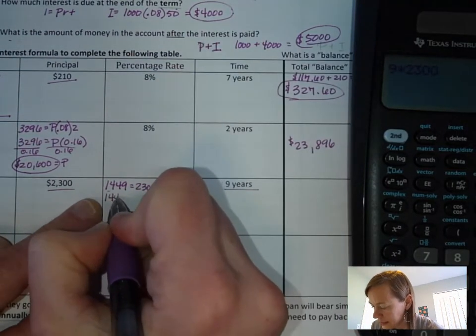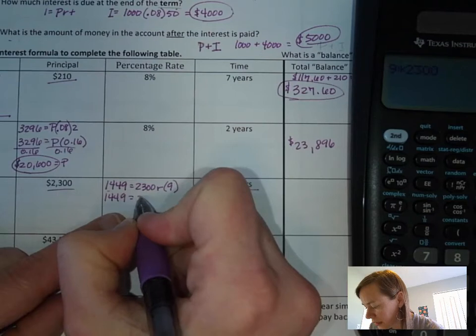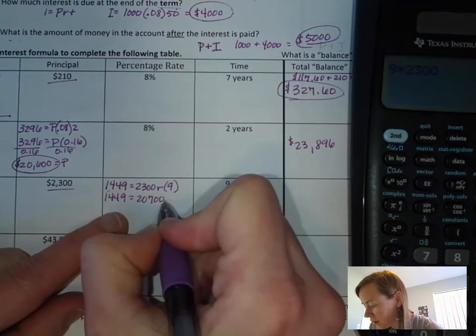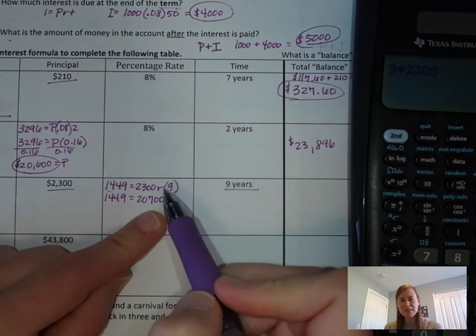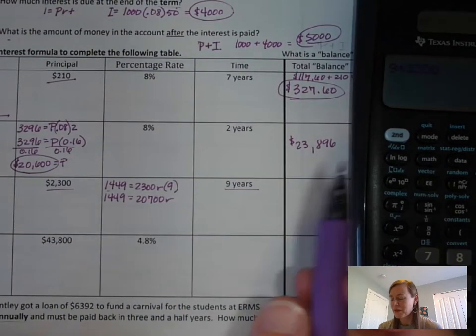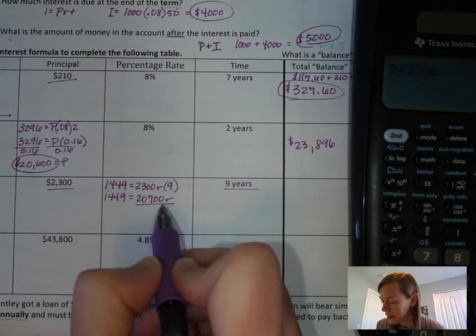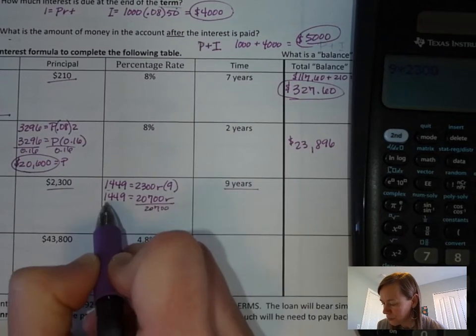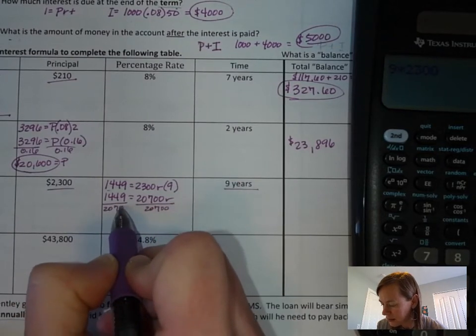So I'm just going to bring down this number and say it equals 20,700 R. Okay, so I've just simplified here. I've multiplied that times that, and then the R has to stay an R. Okay, now we got to get the R by itself, and we're going to divide by 20,700 on both sides.